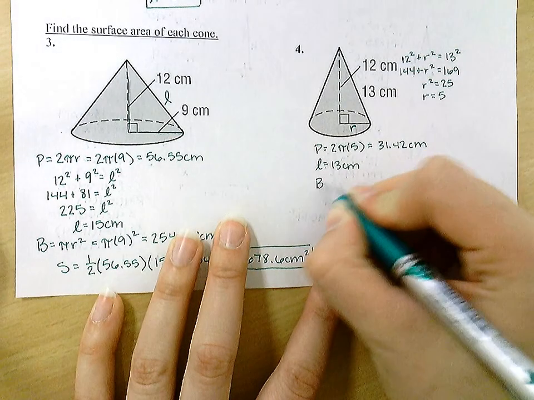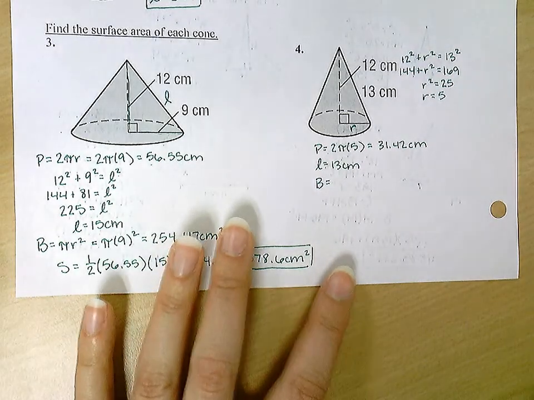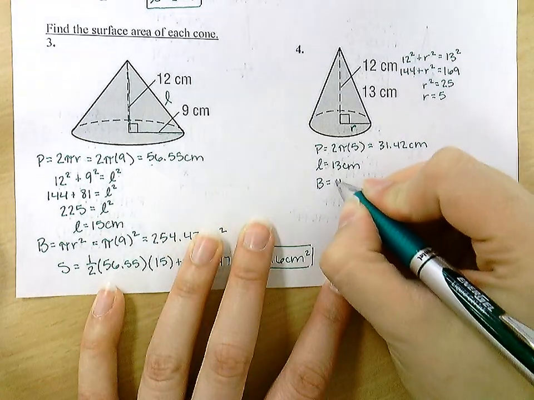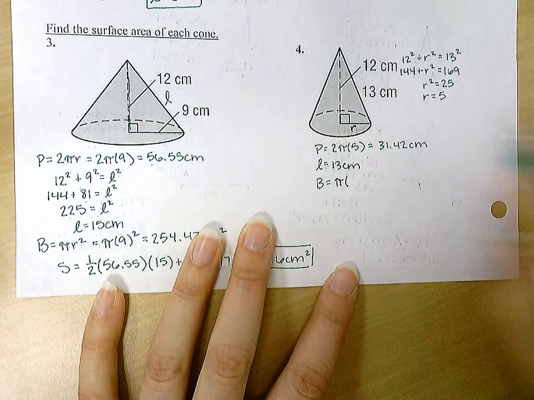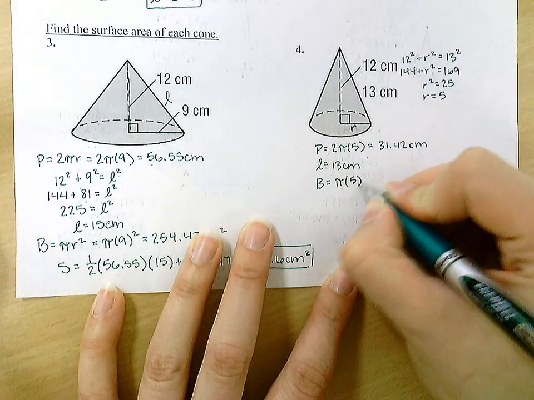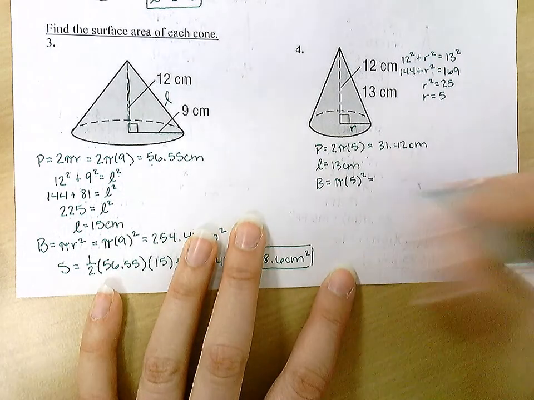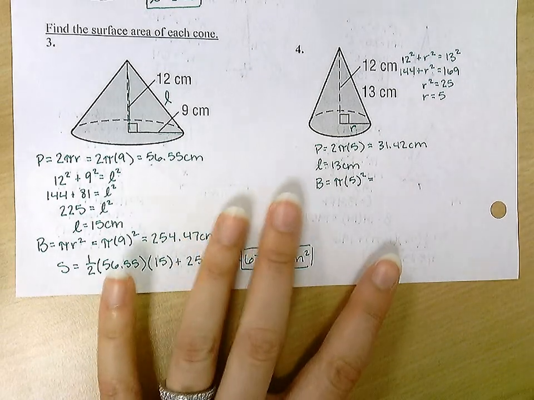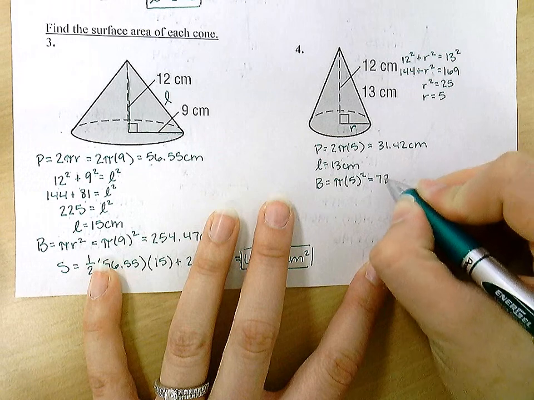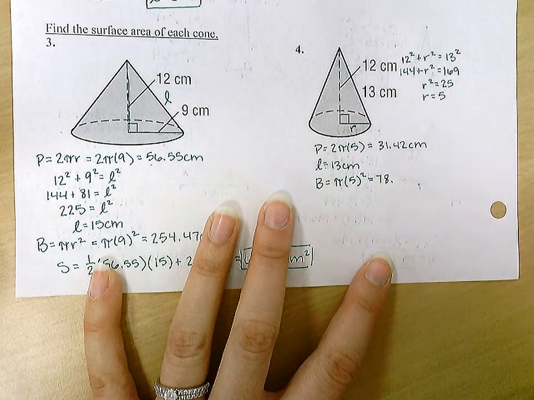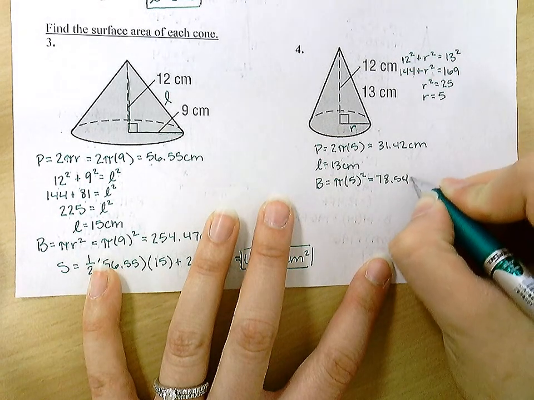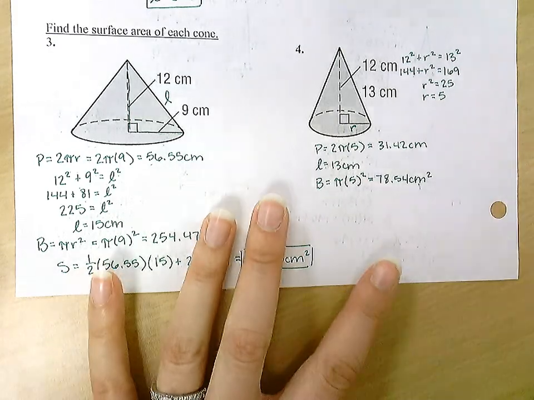And then finding B, that's the area of the base, so I need to use pi r squared. So we have pi times 5 squared. When I multiply that, I should get 78.54 centimeters squared.